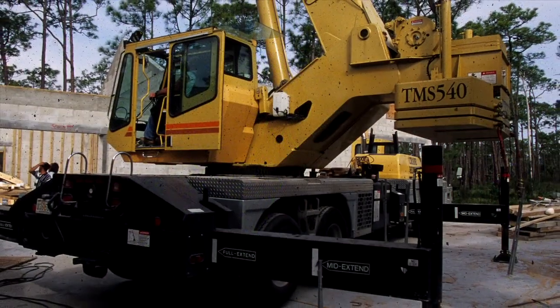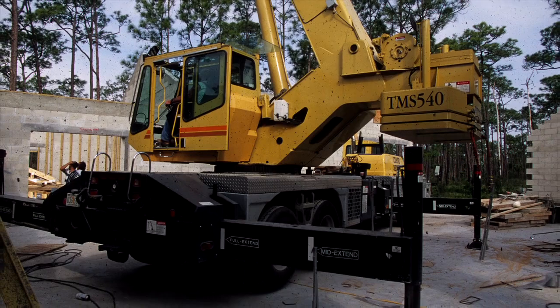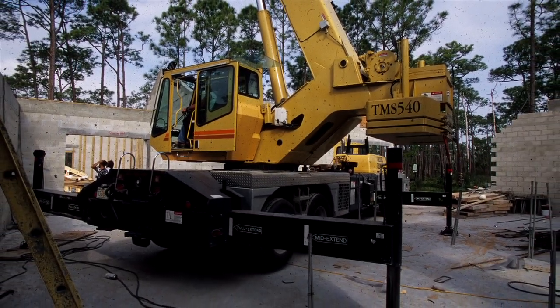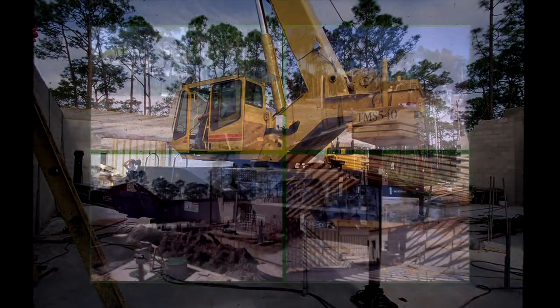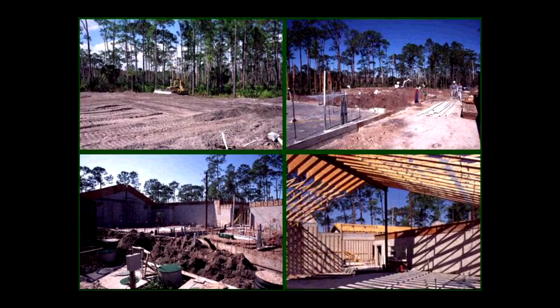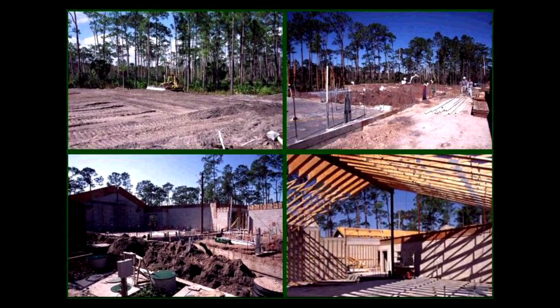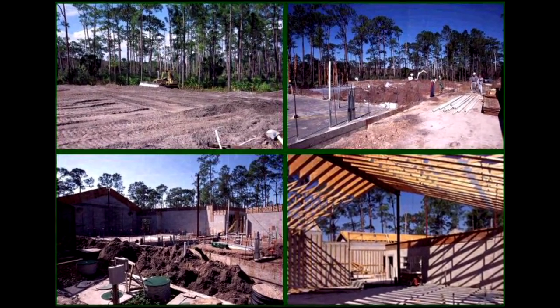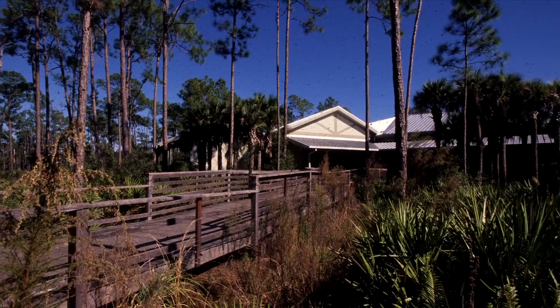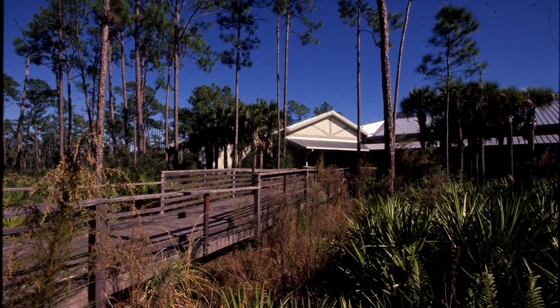And so it's fully treated and very clean when that water goes back into the roadside ditch and eventually down into the swamp. Then we started on the visitor center in 1999, and that was a 14-month project. And I think this is the most beautiful boardwalk on the planet.